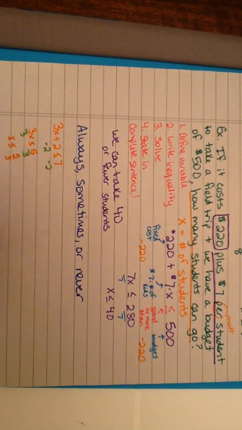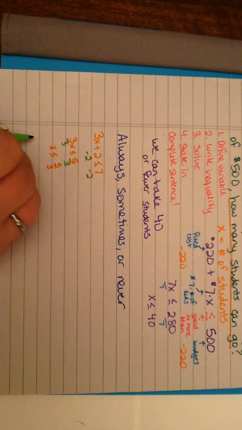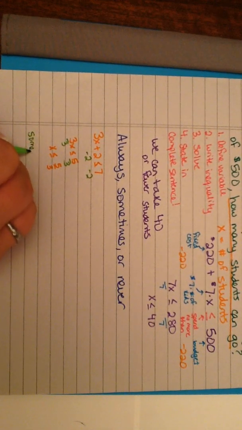Okay, so remember, x stands for any number ever. Are there any numbers ever that can be less than 5/3? Yes. Are all numbers less than 5/3? No. So my answer here is sometimes.